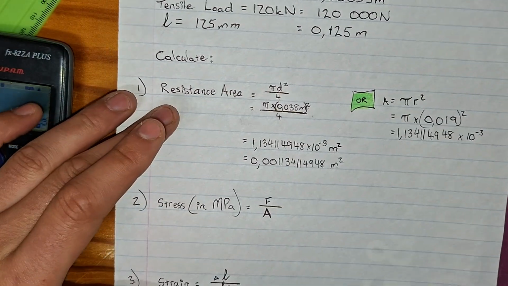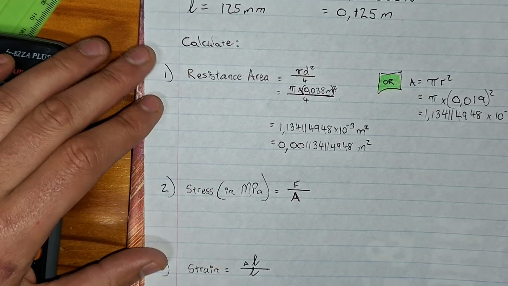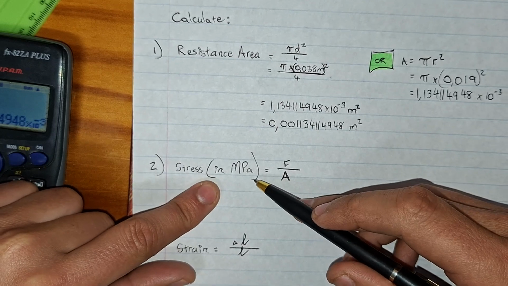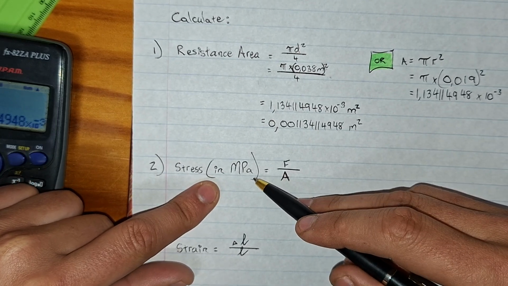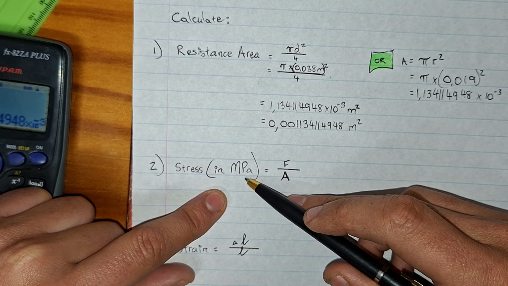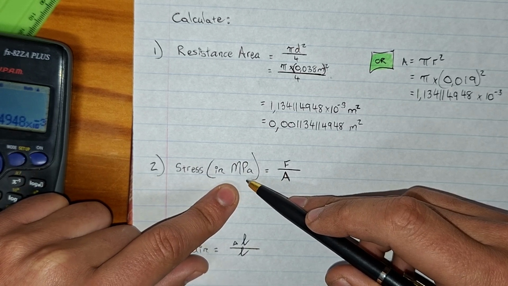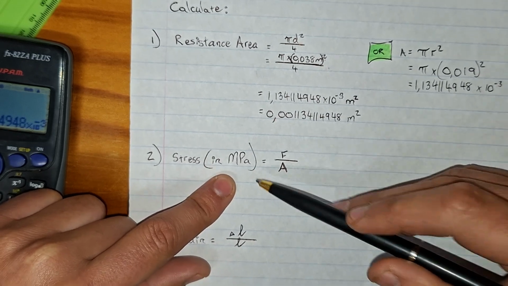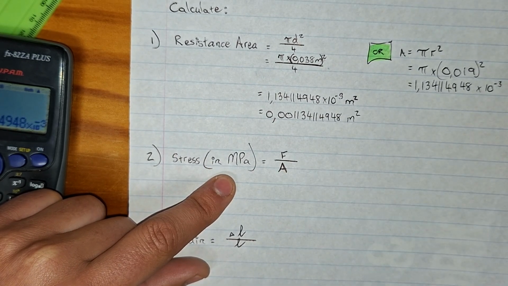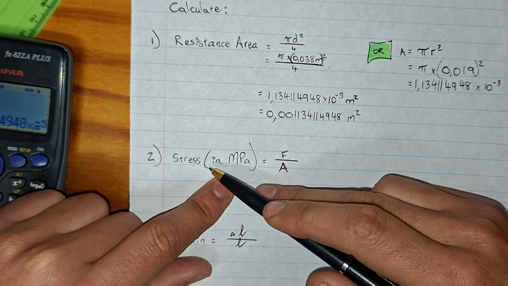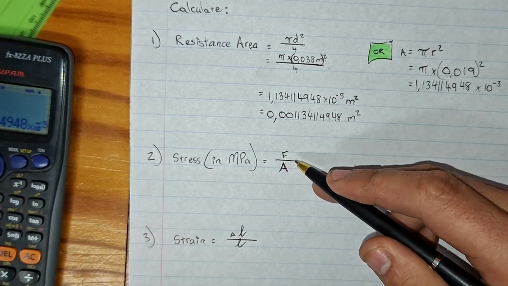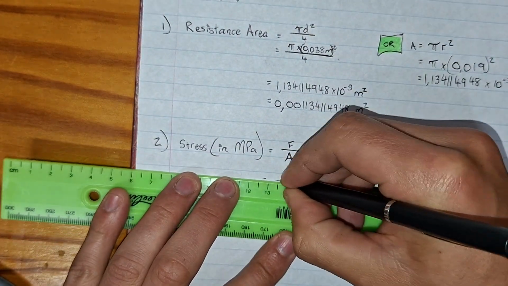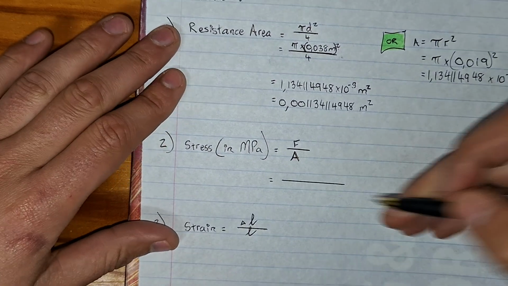Okay, next we have to calculate the stress in megapascal. It's not always expected that you write down the final answer in megapascal. In this specific question paper, they were asking for you to give it in megapascal. So you will first be calculating the Pascal value of stress, and then afterwards you will be converting that to megapascal. In your formula page, you will see to calculate stress, it's force divided by area. So the next step would be to substitute the given values into the formula.